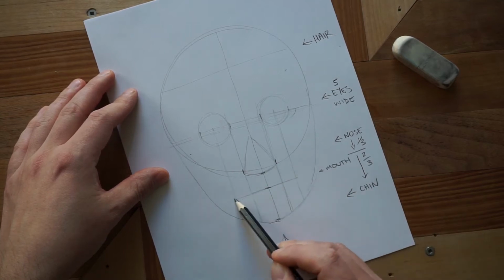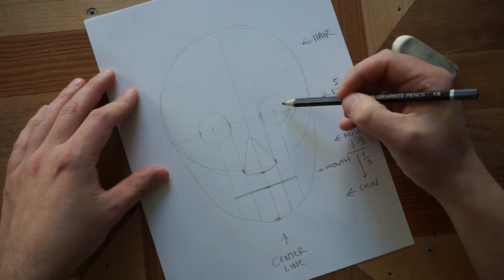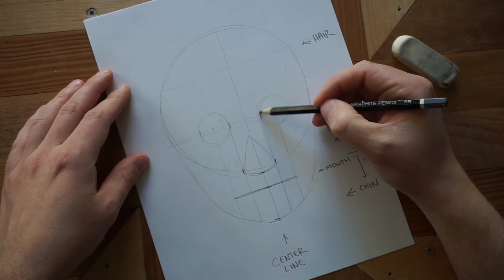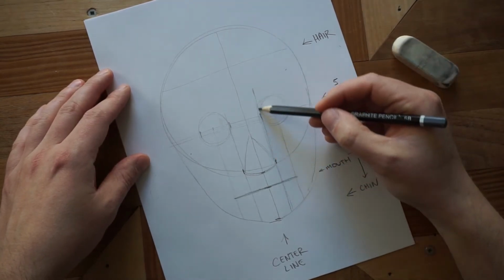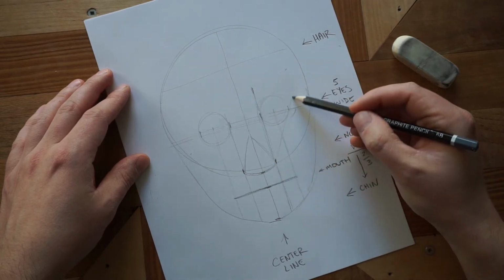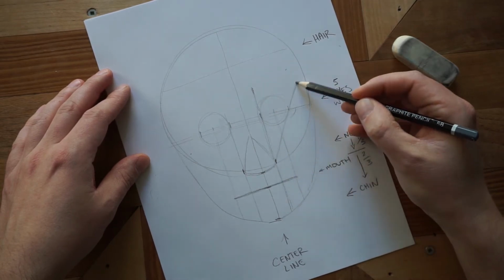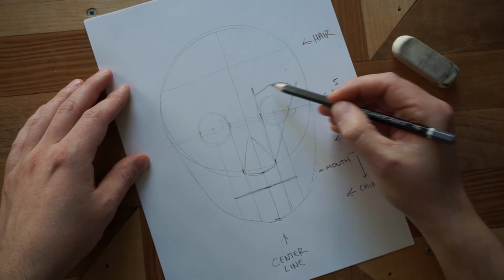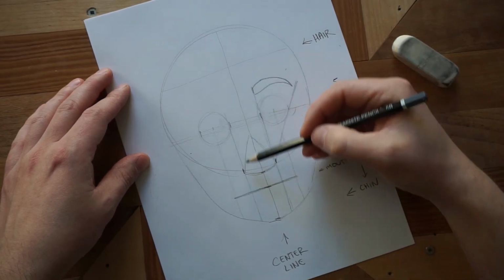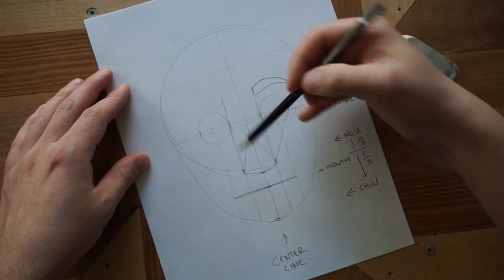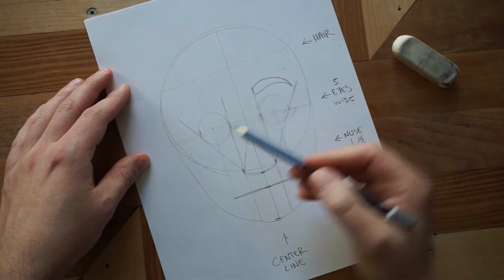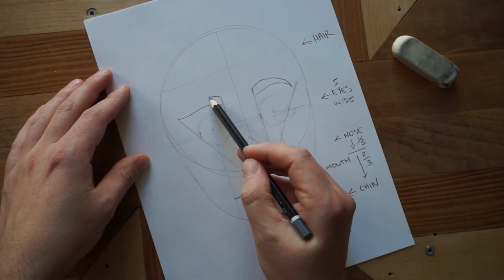I can kind of just ghost in a line here. I'm not going to put details yet, just getting my sort of robotic skeleton looking man ready to put details in. The nose and the eye line up to show where the eyebrow is, the ridge of the eyebrow. So I can go from nose up past the outside of the eyeball to where the eyebrow ends.